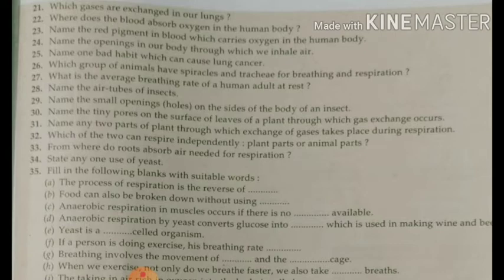G-L-O-B-I-N. Then question number 24. Name the openings in our body through which we inhale air. That is nostrils. Then question 25. Name one bad habit which can cause lung cancer. So the right answer is smoking. Question number 26. Which group of animals have spiracles and trachea for breathing and respiration? Answer is insects.